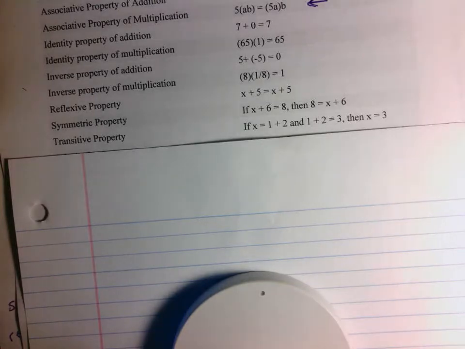Another example of that is, let's say, the cafeteria serves tacos on Thursday, and tacos make me happy. Therefore, I can infer I'm going to be happy on Thursday. That's that deductive logic that is the transitive property.